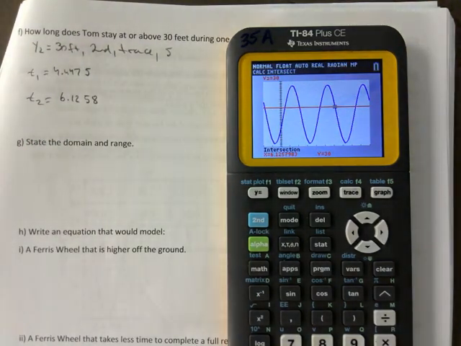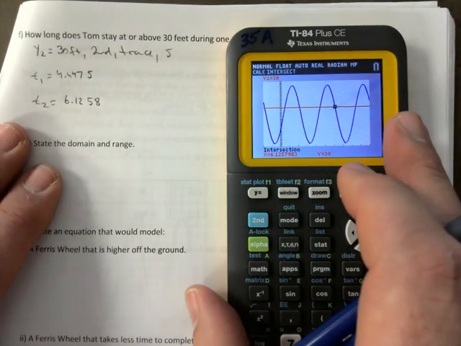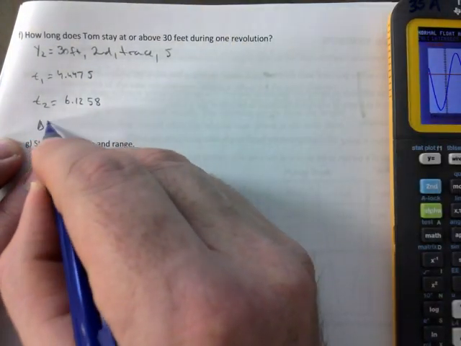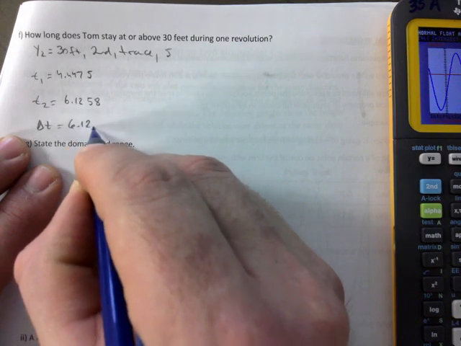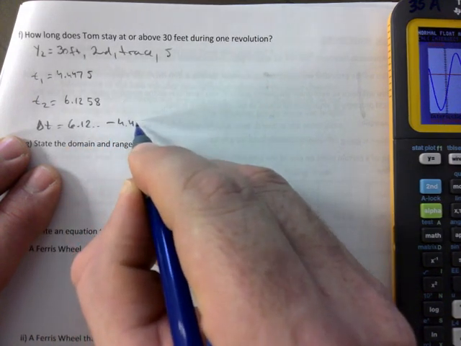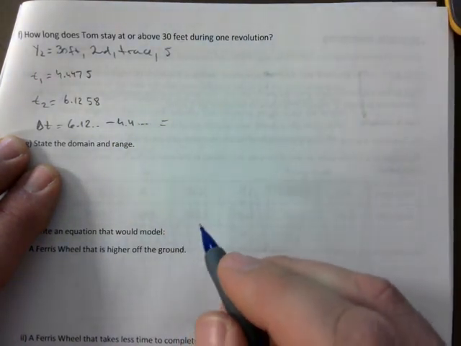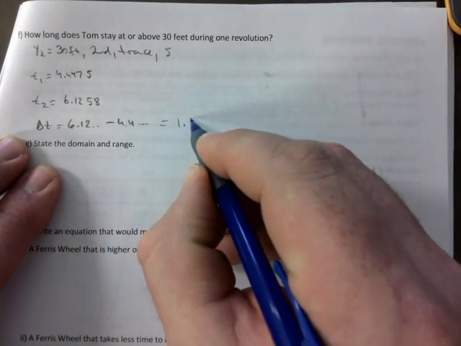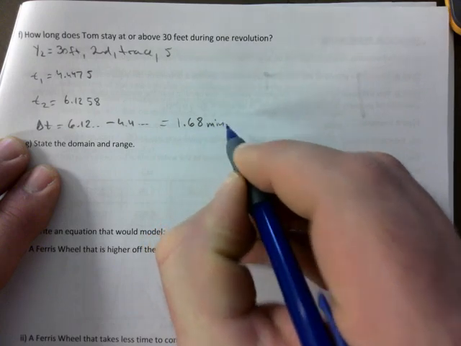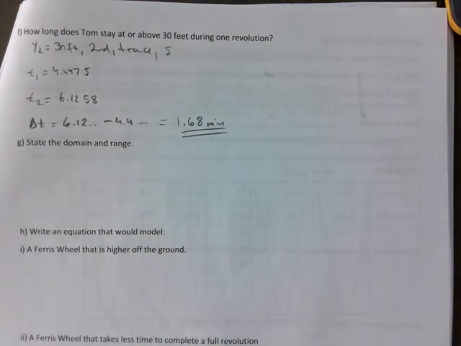Okay. No problem. I'll just find the difference in time. 6.12 minus 4.4, and I get 1.68 minutes. Make sure it's in minutes, right? Don't want to get the wrong unit there.